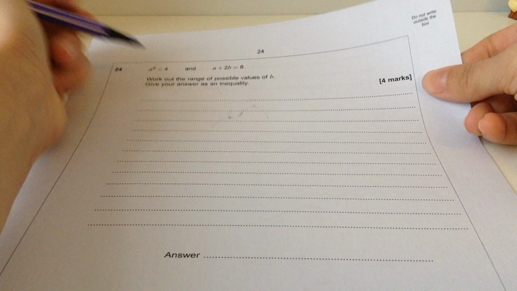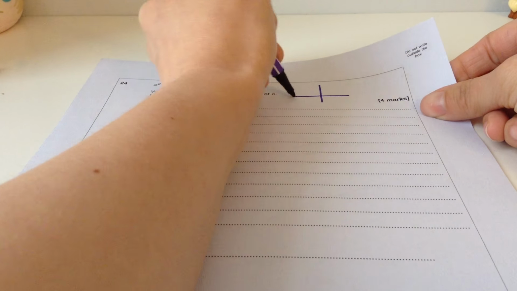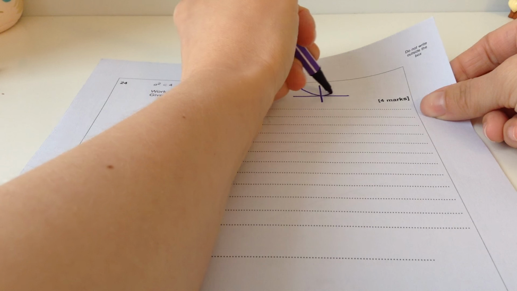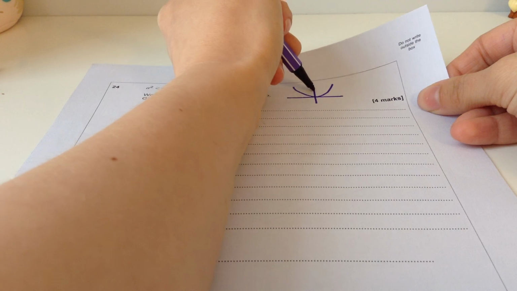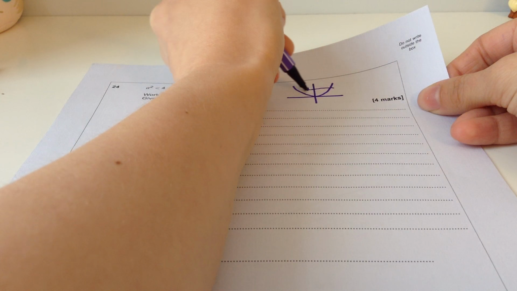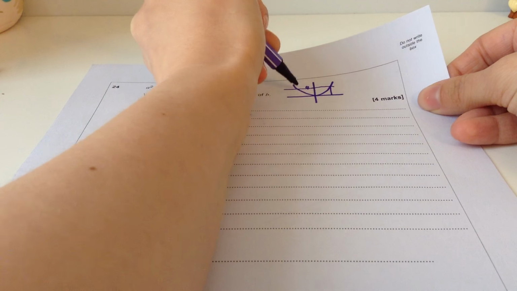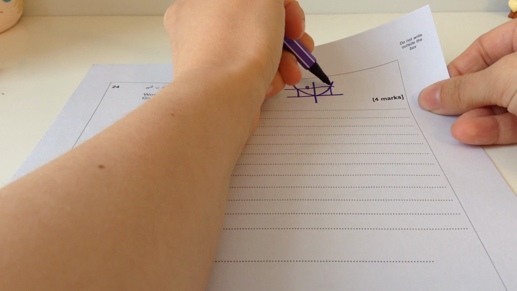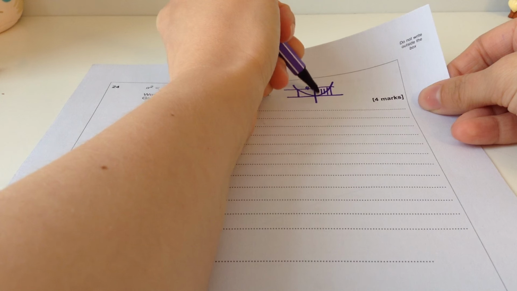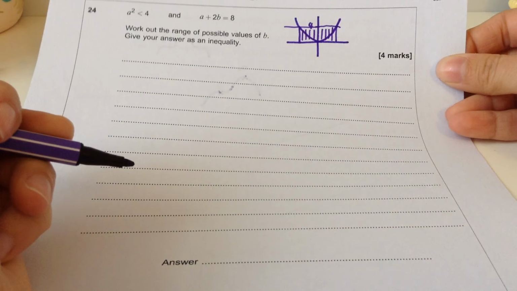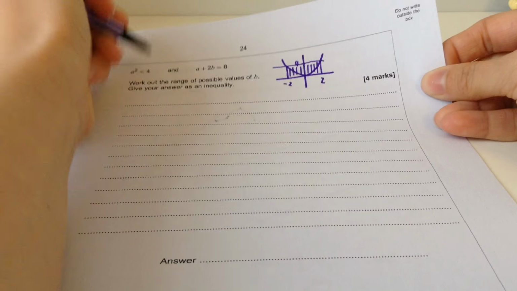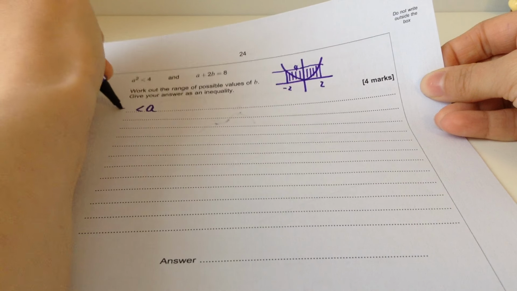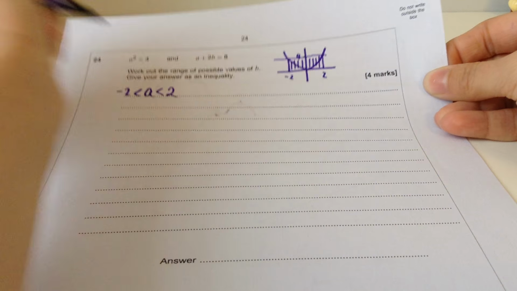Thinking about it graphically, a squared looks kind of like that, and for it to be less than 4, it would have to be in this section here, and that section is between 2 and minus 2. So I know a is between 2 and minus 2.